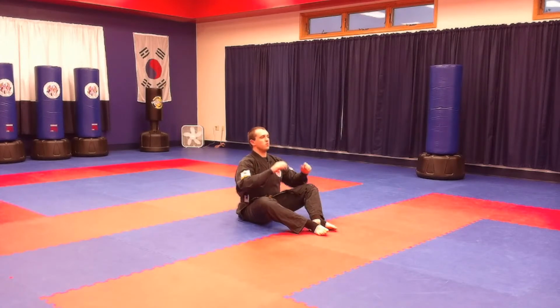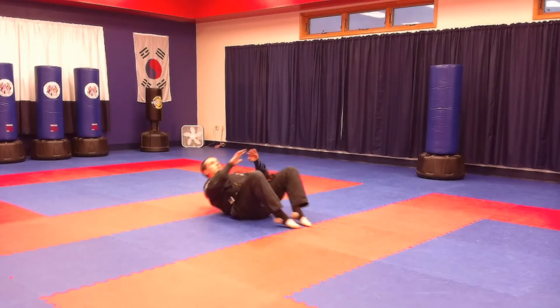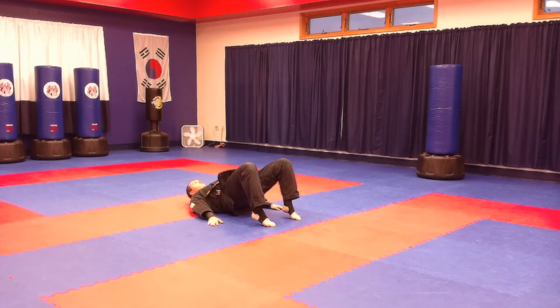So, we're sitting up, normal. We're going to fall, post, right? So get up bridged. Pick the side that you're going to go to.